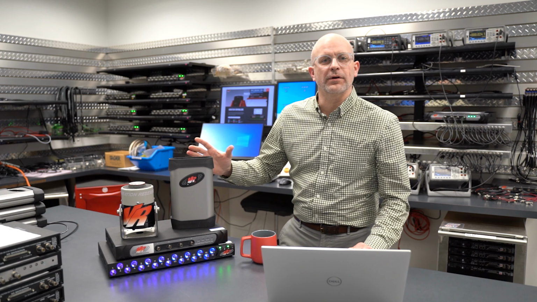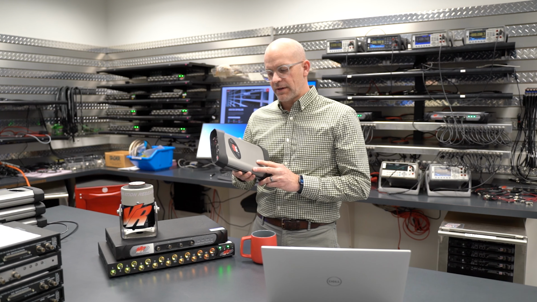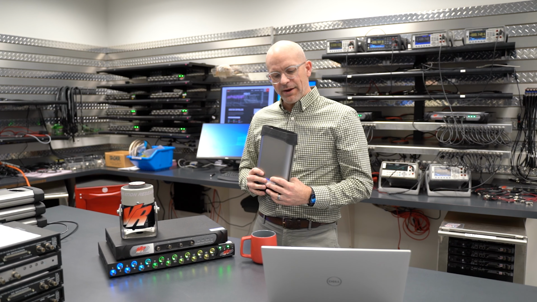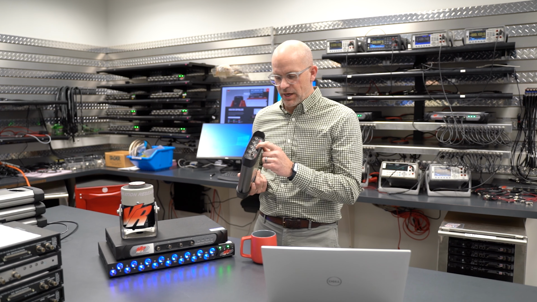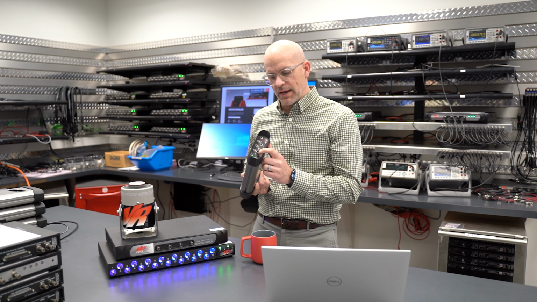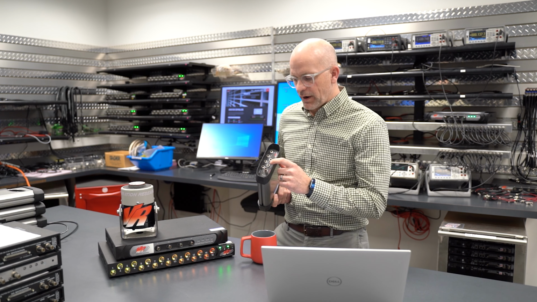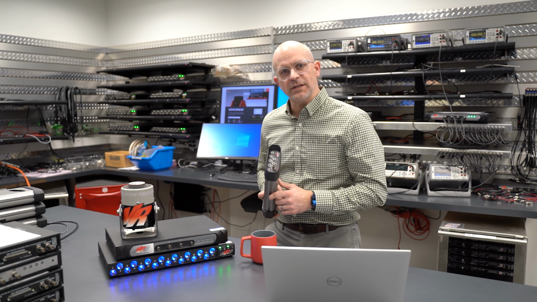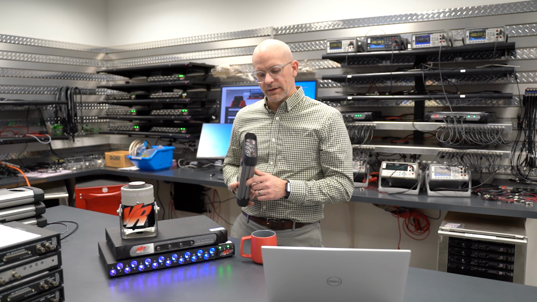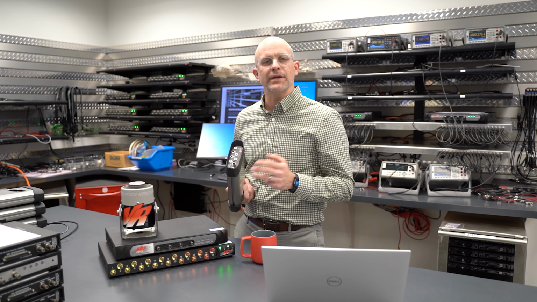The first piece of hardware I'd like to talk about is the Observer 1000. This is the Observer 1000, that handheld battery-powered data acquisition device. It features 16 channels. Channel 1 is a BNC. Channels 2 through 16 are a LEMO connection, so you could either plug into that directly a triaxial sensor, or you could plug into that our breakout cable that breaks this from a LEMO to 3 BNCs.